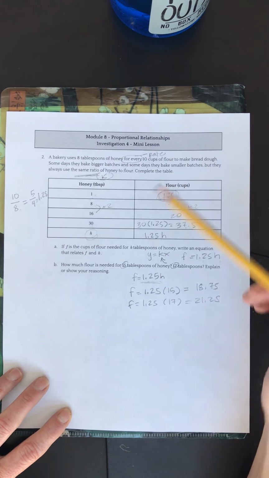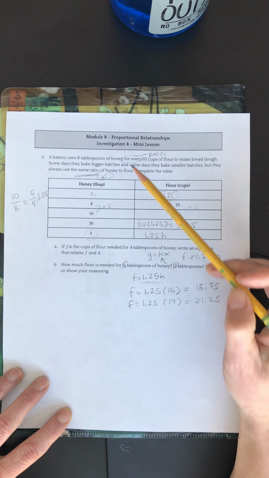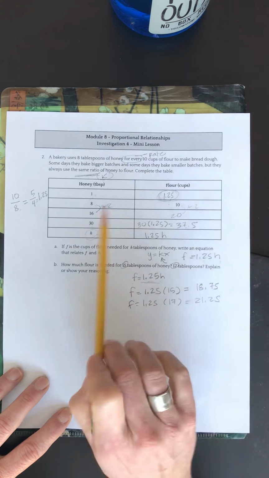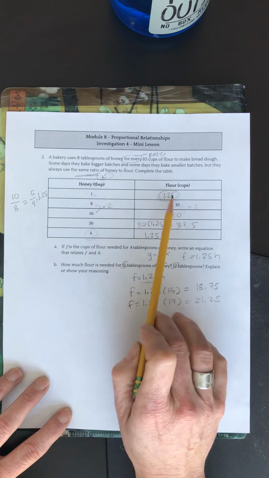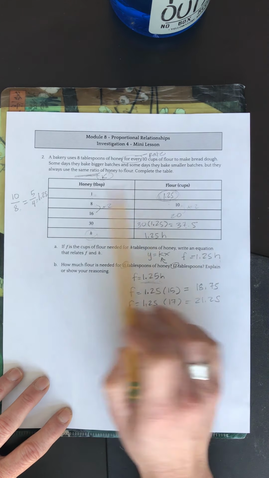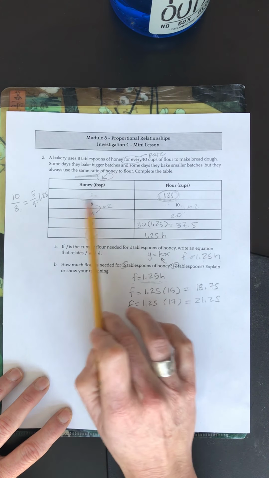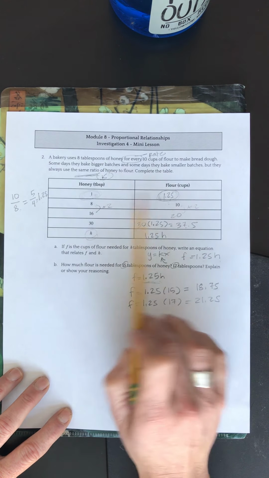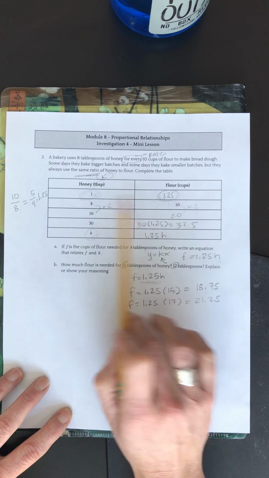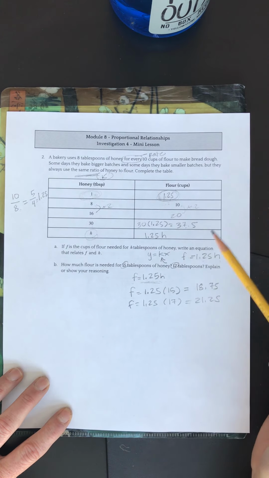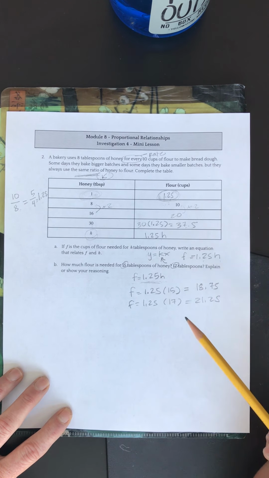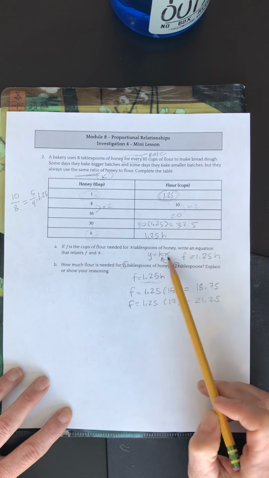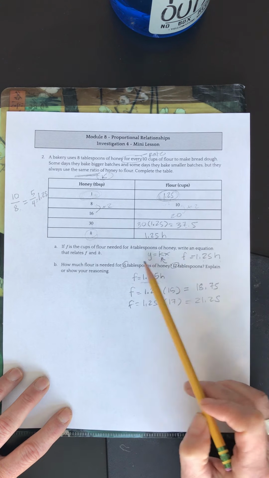So big takeaways from this mini lesson. 1, identify the constant of proportionality. Look for a place where you can get to a unit rate between flour and honey or whatever it is, where at least one of them has the denominator of 1 to get you your unit rate. That will get you that constant of proportionality. And then 2, plug that into your y equals kx, your constant of proportionality will go in for that k. And then relating specific variables to your equation, thinking about what you were solving for.